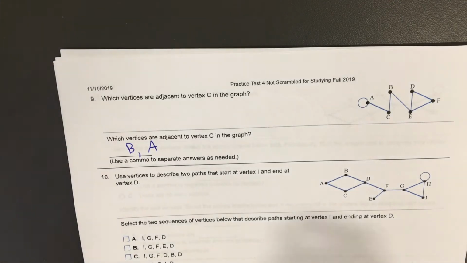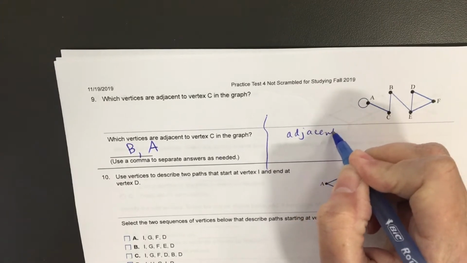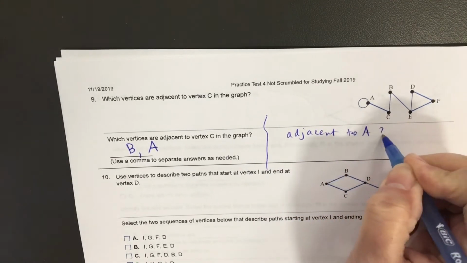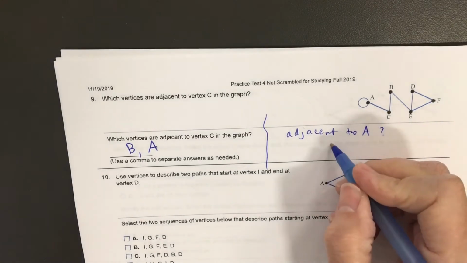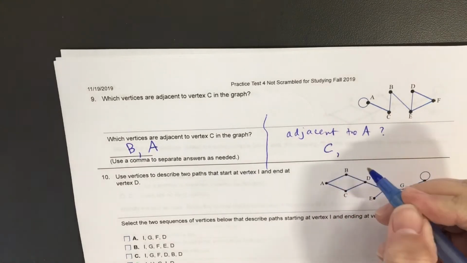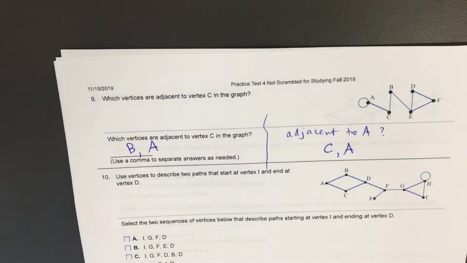Now, what if they said adjacent to A? Well, there's an edge from A to C. C is adjacent to A. There is an edge from A to A. A is adjacent to itself. If there's a loop, you have to say the vertex is adjacent to itself if that's the question.